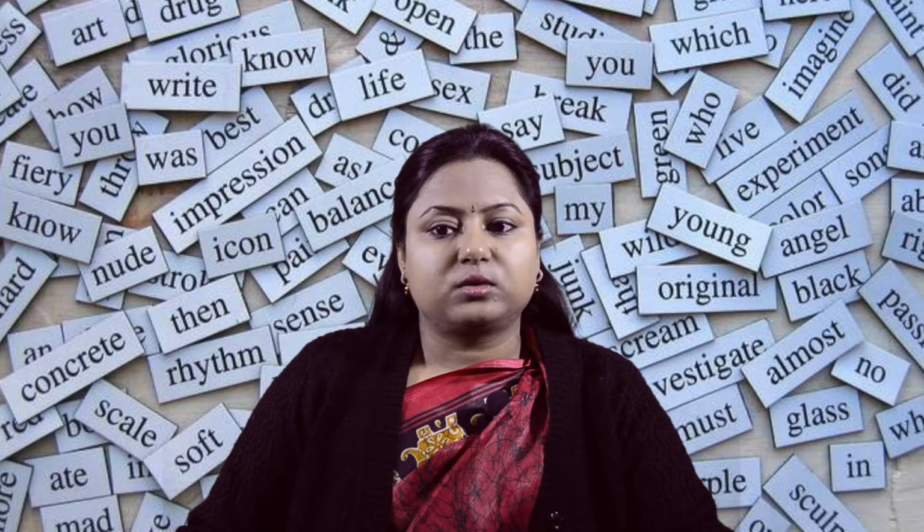When children enter school, the pool of words they possess has grown manifold, and they understand multiple uses of the same words in differing contexts. The vocabulary keeps building over the school years, and the individual becomes a proficient language user.